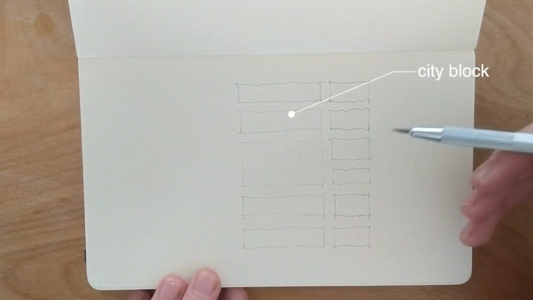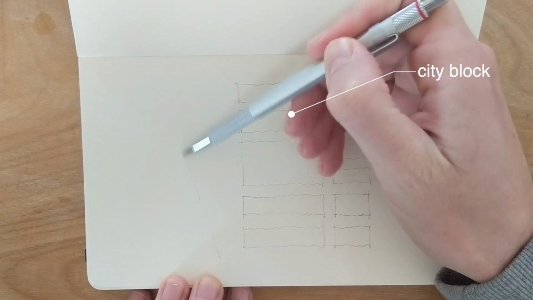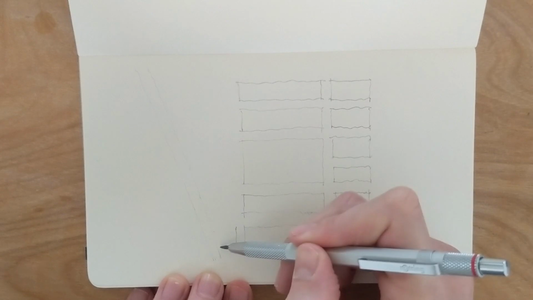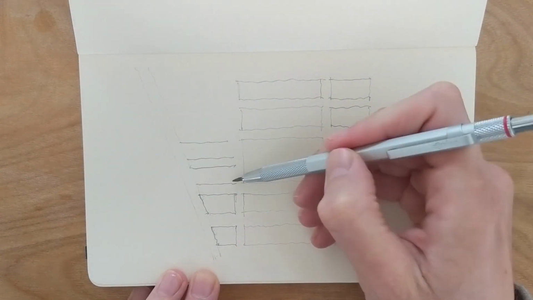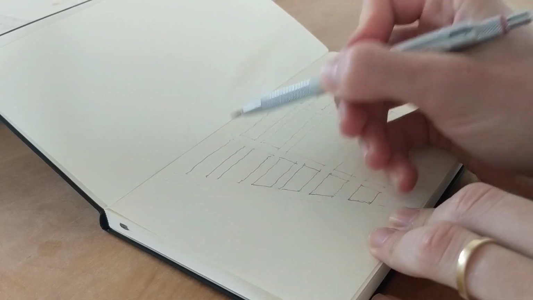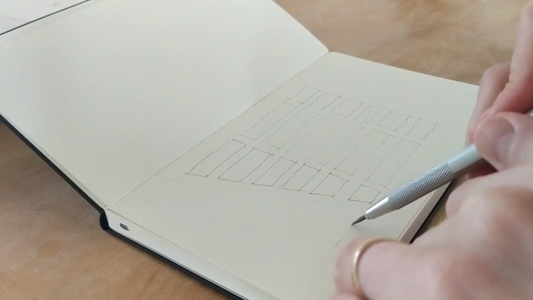I start by showing the block structure of Manhattan. The block is basically a little section of the urban fabric that makes up the city of New York. Each block is bounded on each side by consecutive streets.